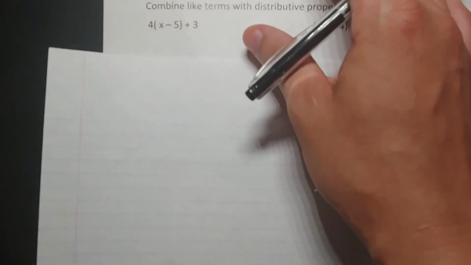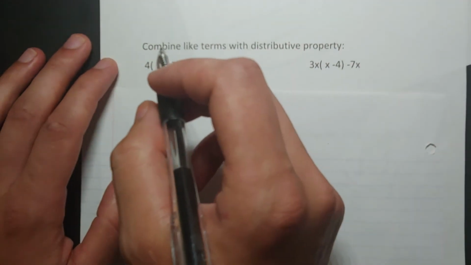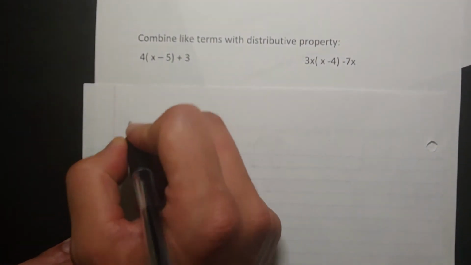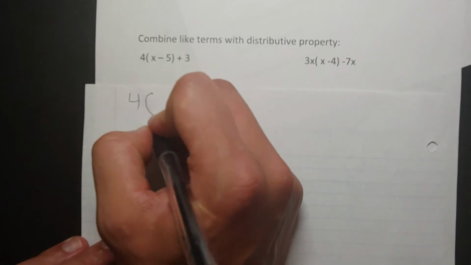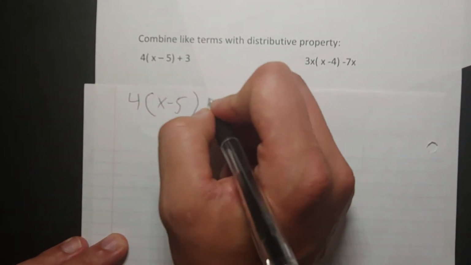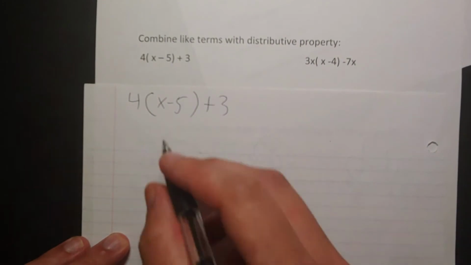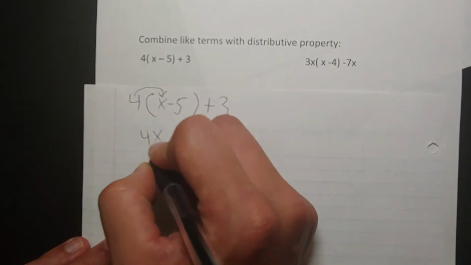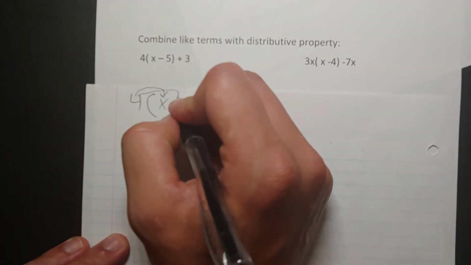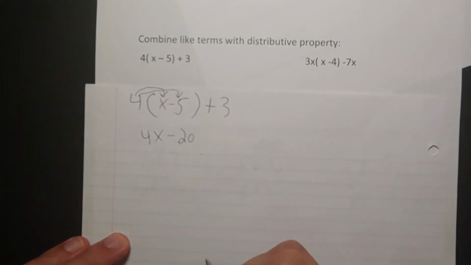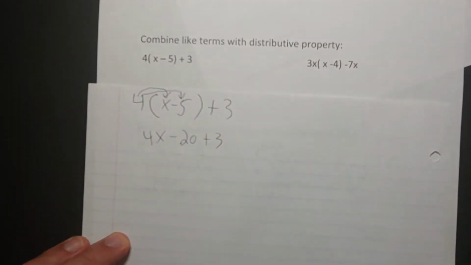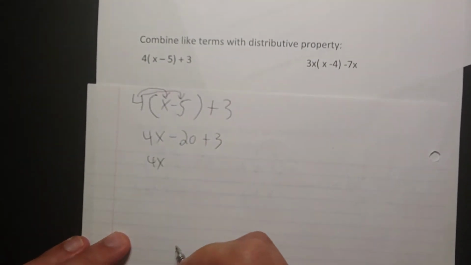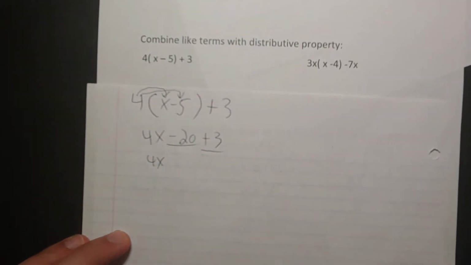Okay, so now if you're back, we've got combining like terms, which is yesterday's lesson, with distributive property. And we got 2 of them. So for the first one, we have 4 times x minus 5 plus 3. I'm going to distribute the 4 first. So 4 times x is 4x. And 4 times negative 5 is a negative 20. Plus 3 drops down. Now my like terms, well, this x term is all by its lonesome, so I can just rewrite 4x. And then I have a negative 20 with a positive 3.